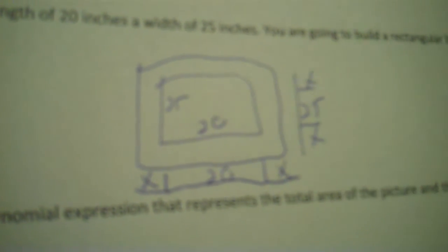Now, you're building the border. Now make a line measuring the length. Now the middle part is 20, but these outer parts are used as with an x variable, okay? Middle part's 25, x variable, okay? Write a polynomial expression that represents the total area of the picture and the border.